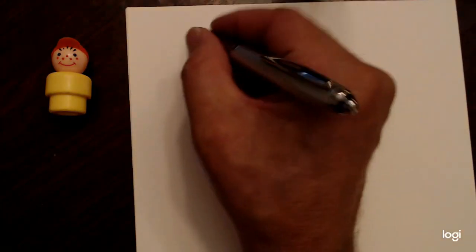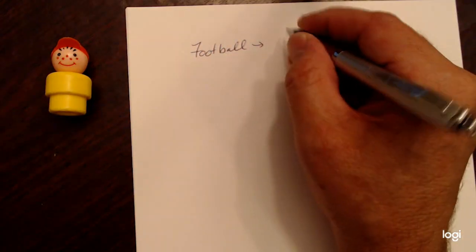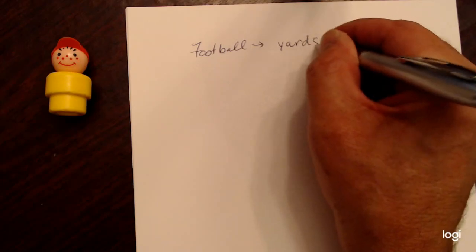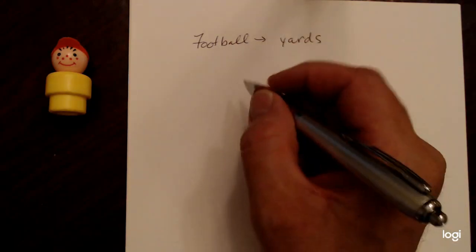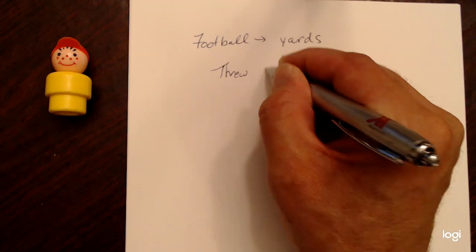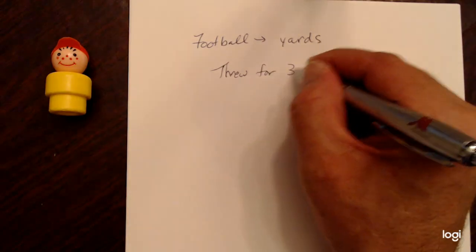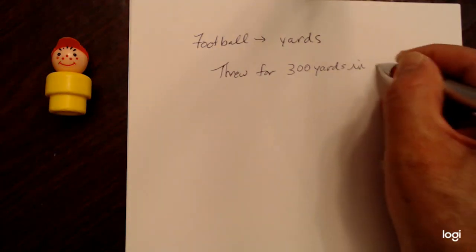Now, a lot of people love this, okay? In football, everything is in yards, okay? Now, let's say I threw for 300 yards in a game.